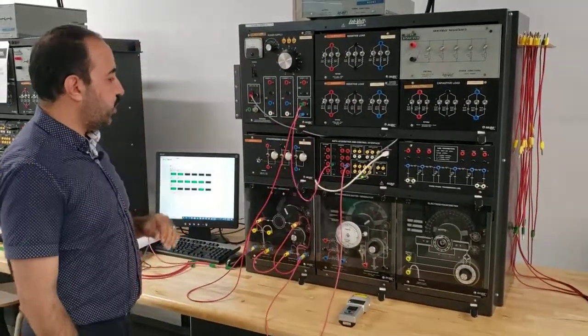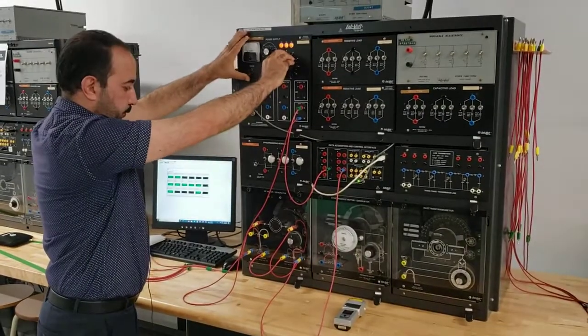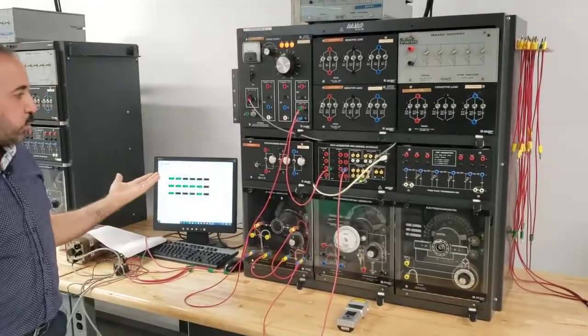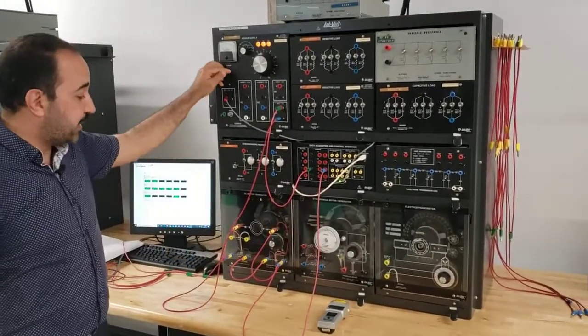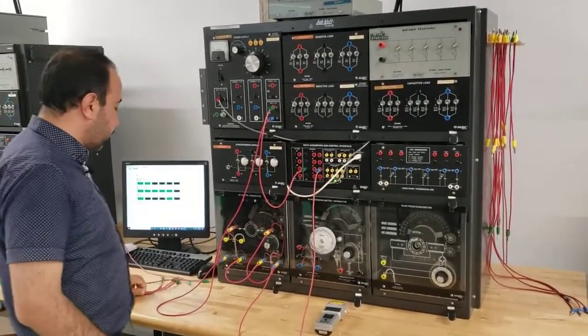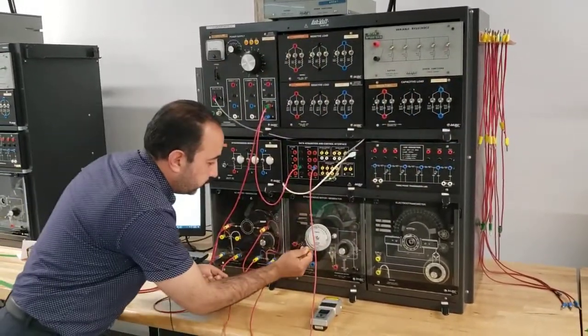This is the DC machine, so if I try to turn it on, the DC machine is working, but I didn't do anything for the synchronous machine. So the next step is to connect the synchronous machine. I need to make this star.